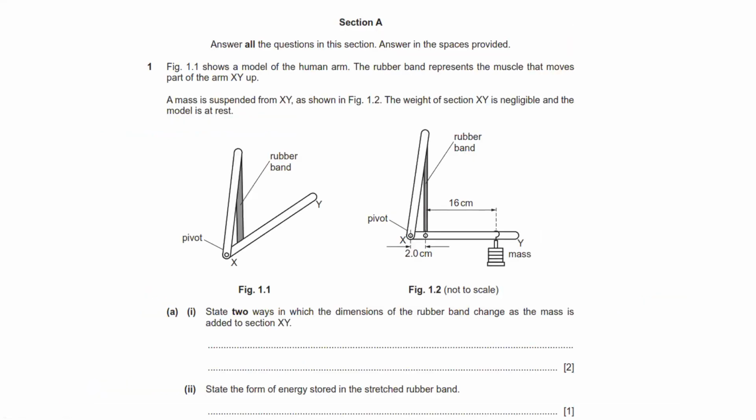Section A says answer all the questions in this section. The answer in the space is provided. Question number 1. Figure 1.1 shows a model of a human arm. The rubber band represents the muscle that moves the part of the arm XY up. The mass is suspended from XY as shown in figure 1.2. The weight of the section XY is negligible and the model is at rest.